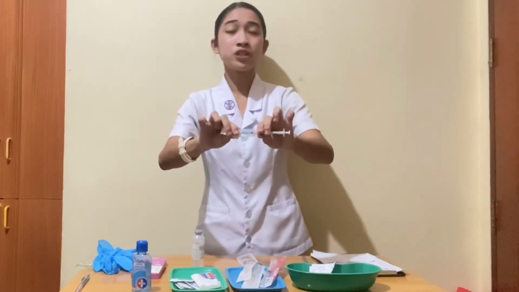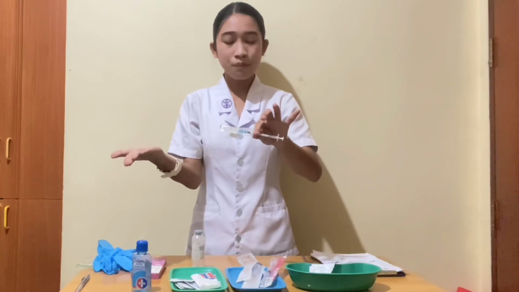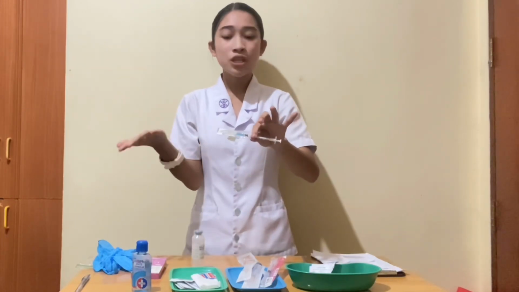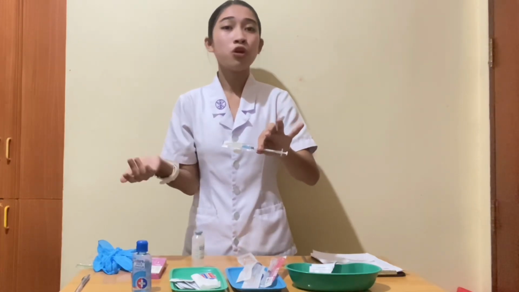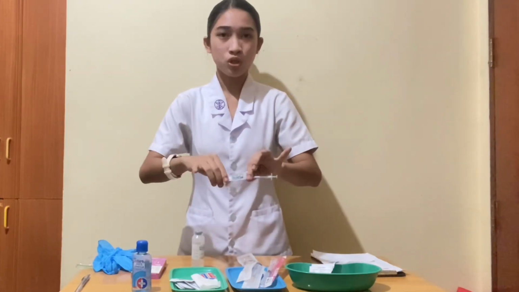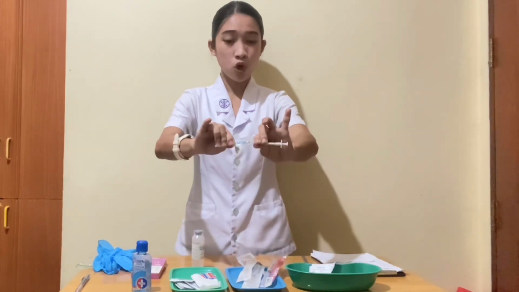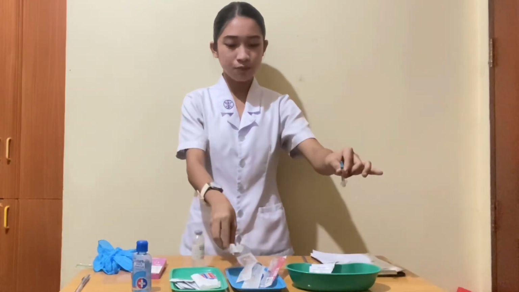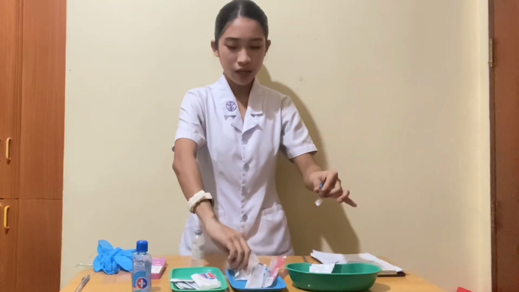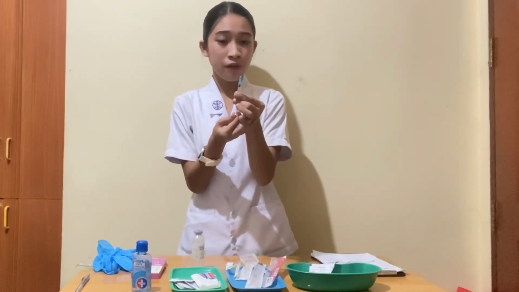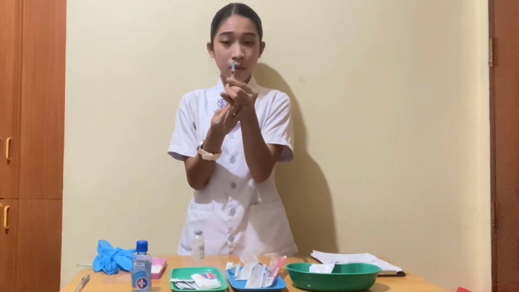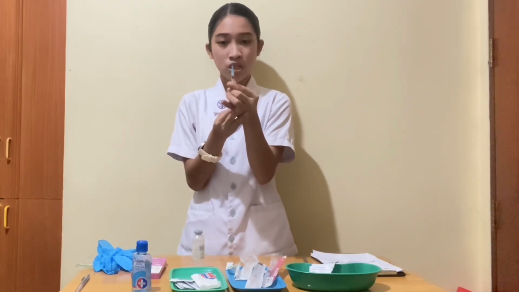Then after that, we're going to remove the cap of the needle. Then draw up into the syringe an amount of air equal to the volume of medication to be drawn. I'm going to open it like this to avoid breaking. I'm just going to draw up an exact amount of air, which is 0.1 ml, for the sterile water for intradermal injection.